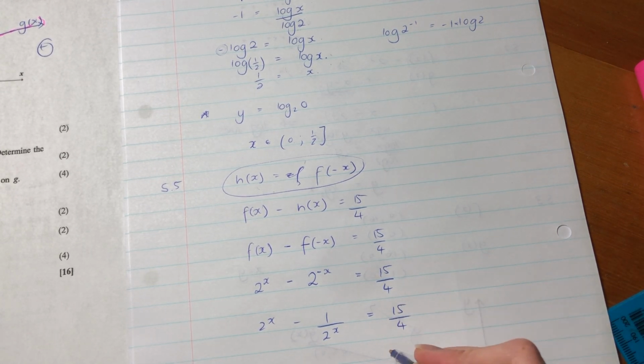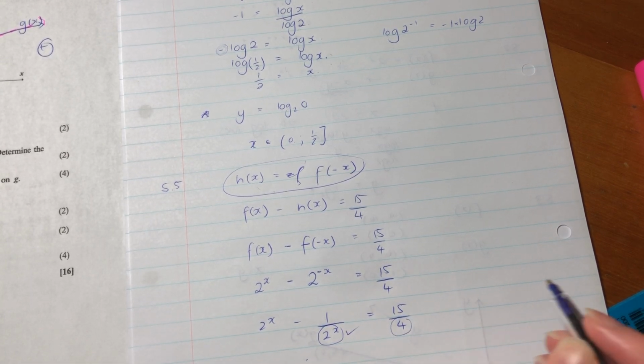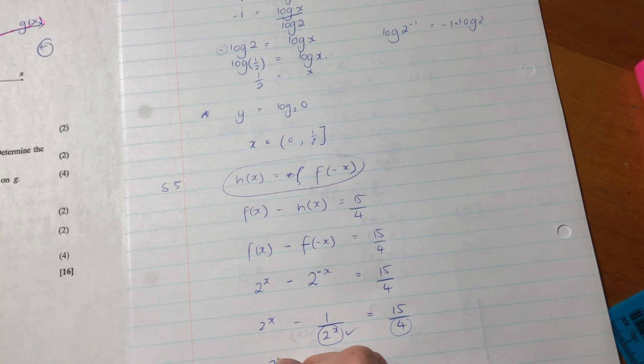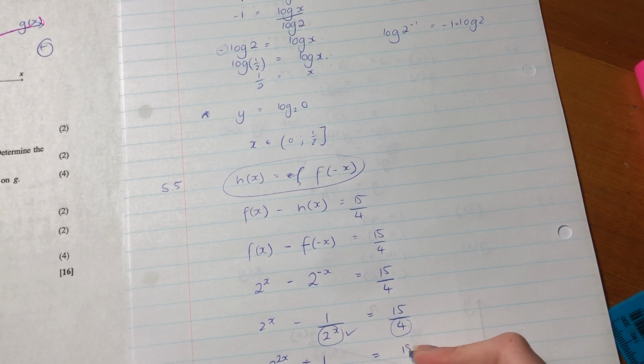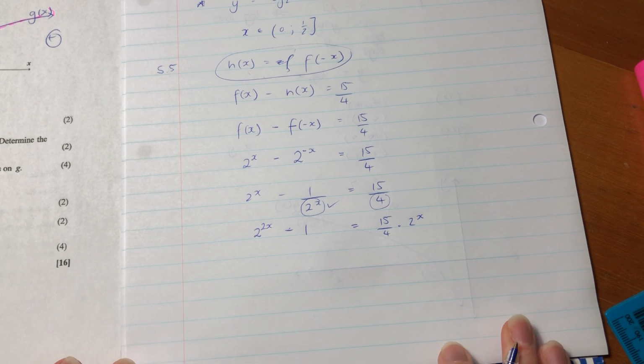Let's multiply through by this 2 to the x. Let's get rid of that denominator, and let's get rid of the 4 as well. Okay, let's do that, but let's just do this one first. So this is going to be 2 to the x minus 1 equals 15 over 4 times 2 to the power of x. Let me just move that down so that you can see.